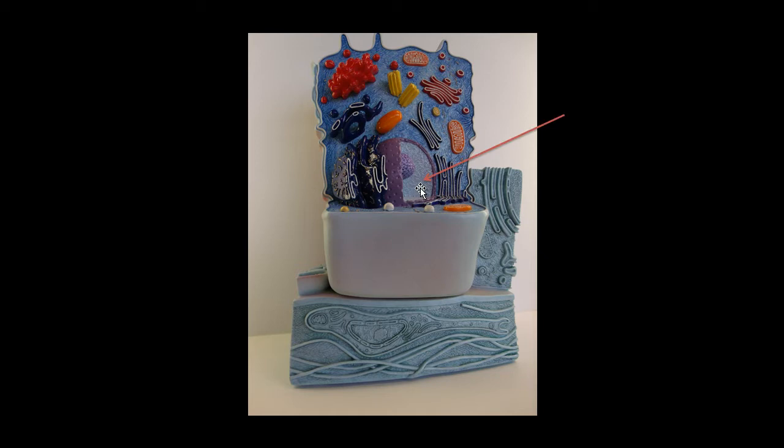The nucleus contains your DNA in the form of chromatin, and you can see the little chromatin strands in there. And the nucleus is surrounded by a nuclear membrane with nuclear pores. And inside the nucleus, we have the nucleolus. The nucleolus is a very specialized section in the nucleus that produces ribosomes.